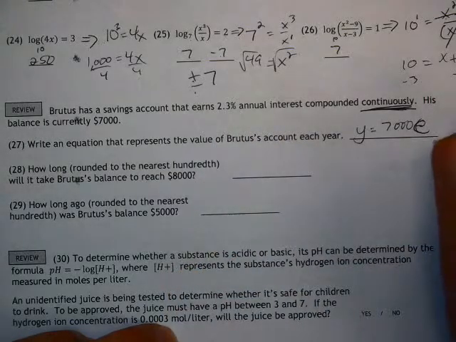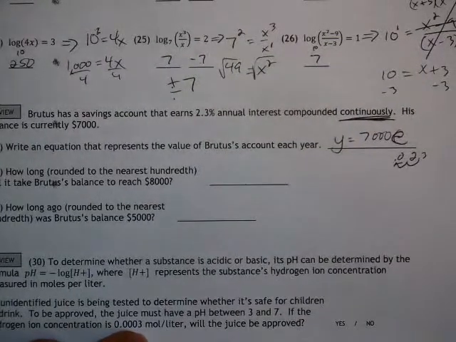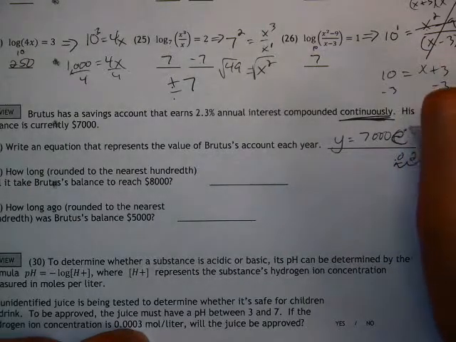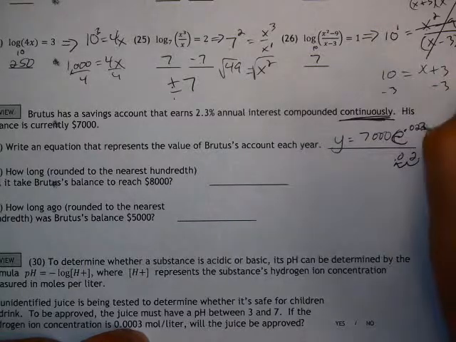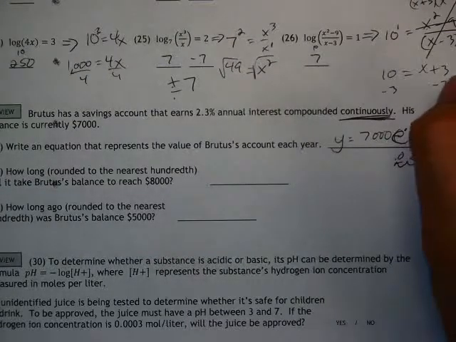I have to take that 2.3% and change it to a decimal, which means moving the decimal over twice. So the exponent becomes e to the 0.023 times t for time, because at some point we're probably going to look at how much time this money is in this account for. So there's my equation.